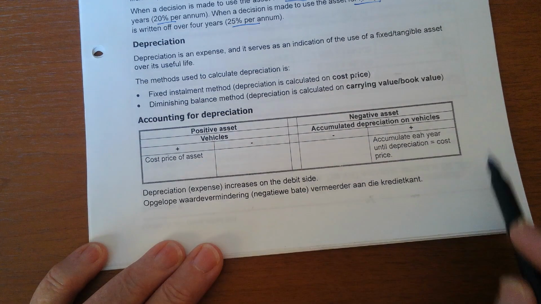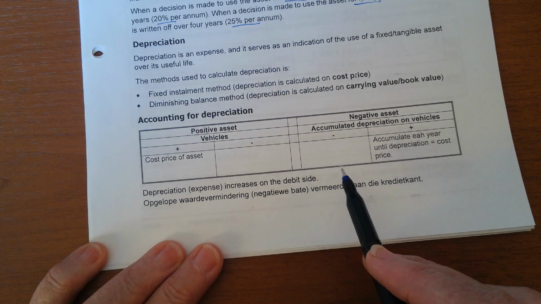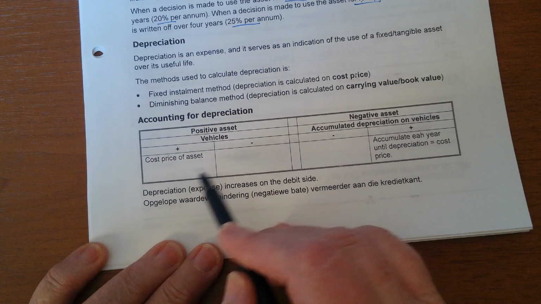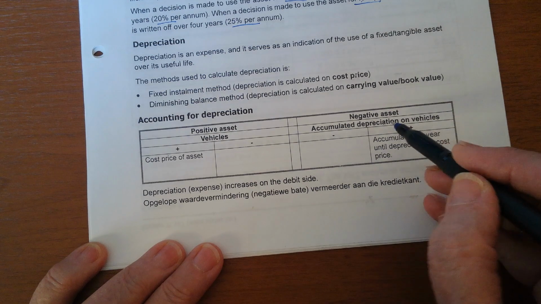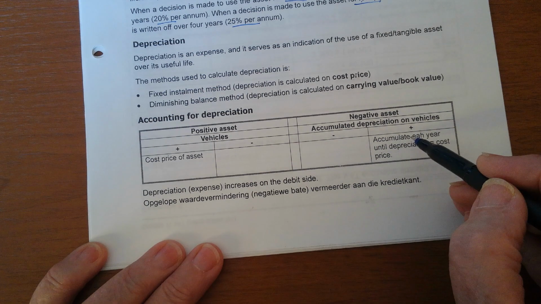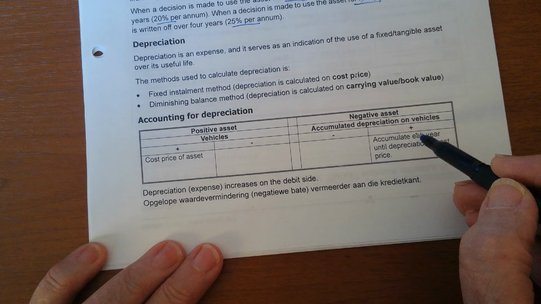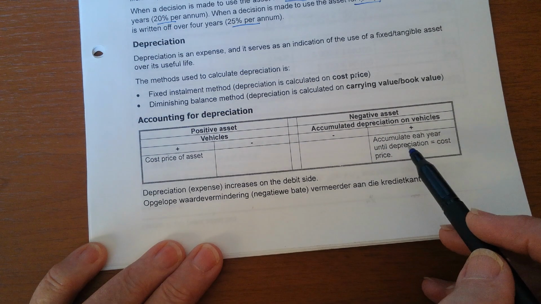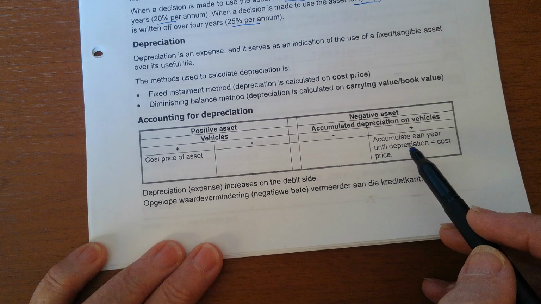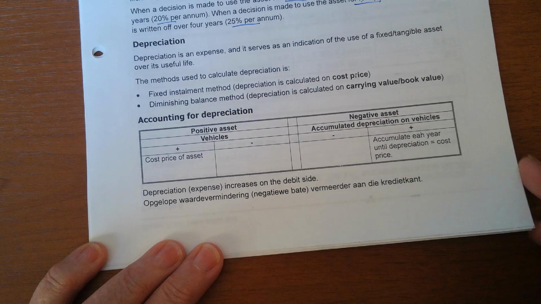These 2 accounts actually form a unit. So this is the positive side of my asset, and the accumulated depreciation is the negative side of my asset. So when I record it in the balance sheet, I will take the cost price less the accumulated depreciation to indicate the carrying value of this asset.